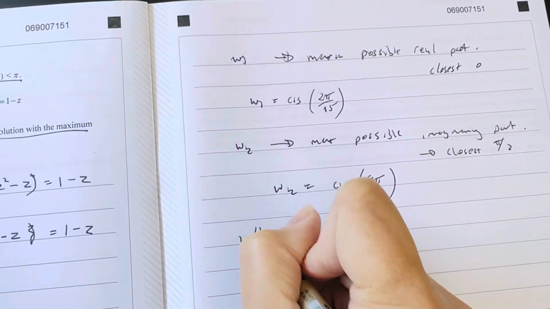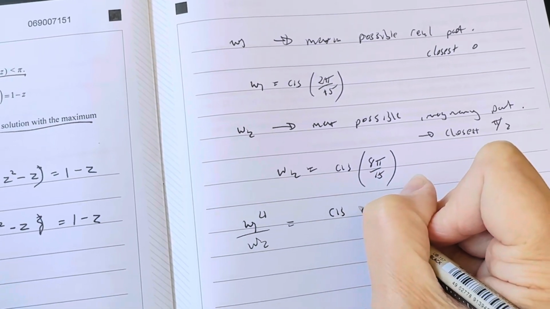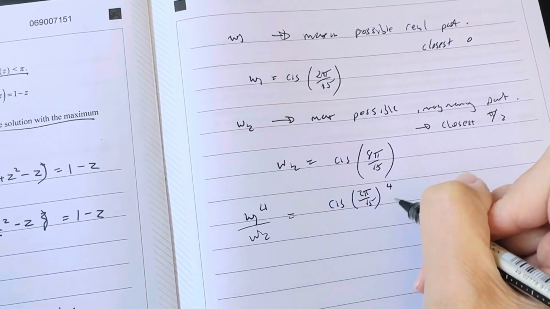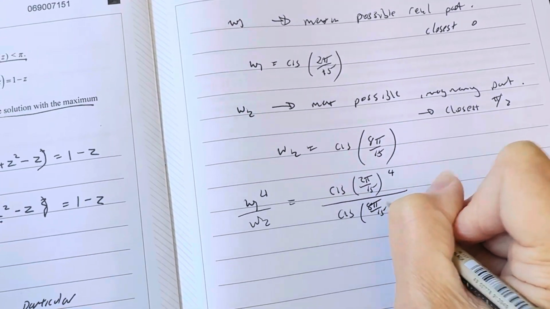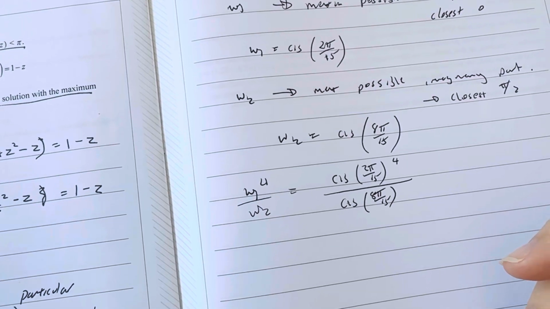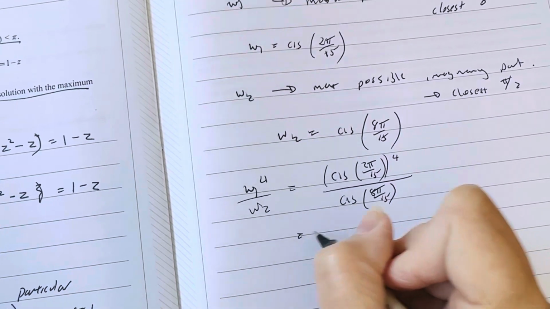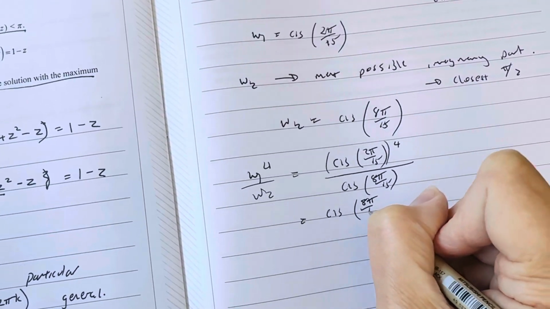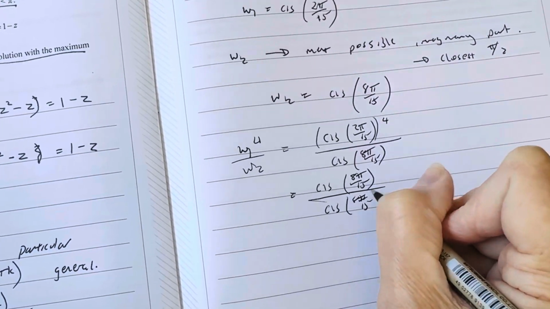Now, W1 to the 4th over W2 is going to be cis 2 pi on 15 to the 4th over cis 8 pi on 15. Using our complex number rules, that's going to be cis 8 pi on 15 over cis 8 pi on 15.